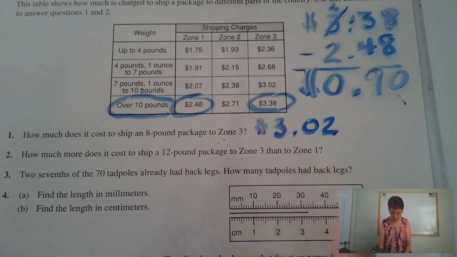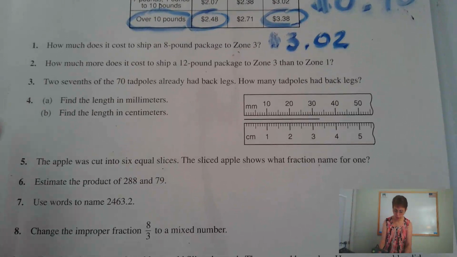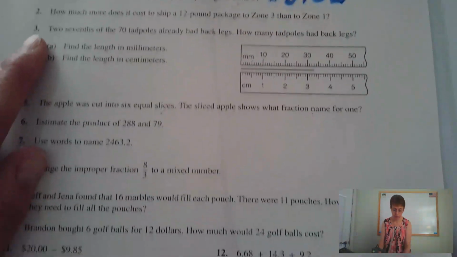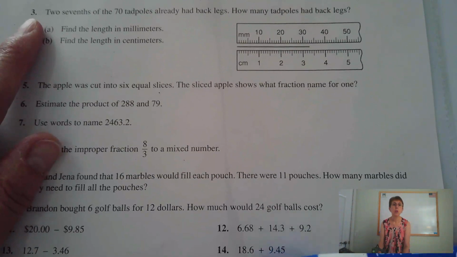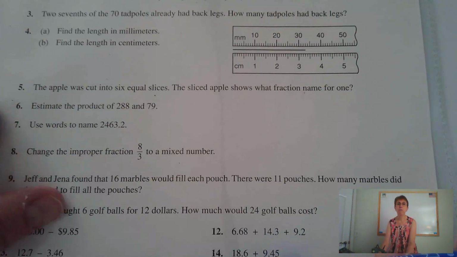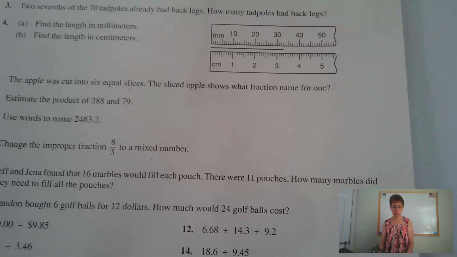All right, let's move on to number 3. We're now finished with the information in the table. Number 3 says, 2/7 of the 70 tadpoles already had back legs. How many tadpoles had back legs? I'm going to move this over so we can work this out.